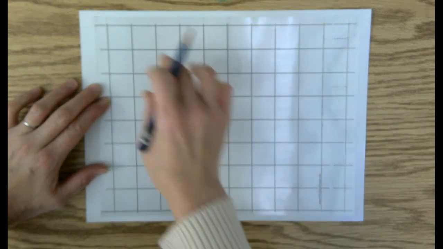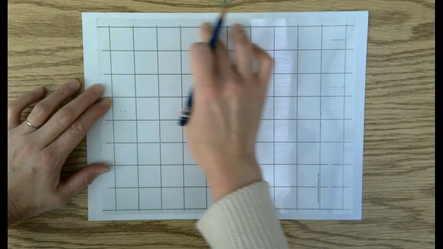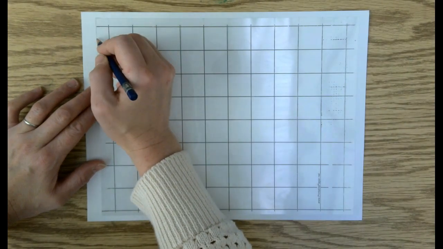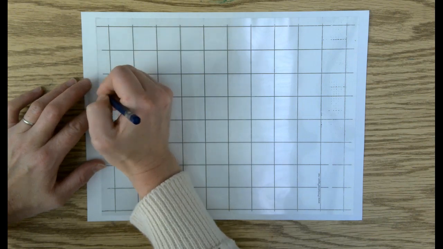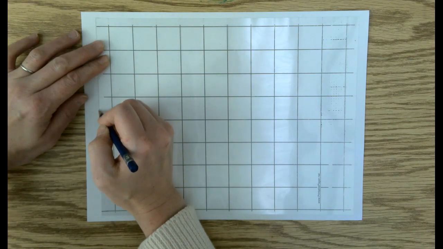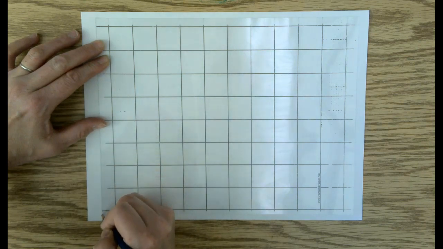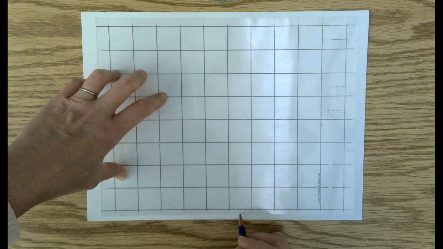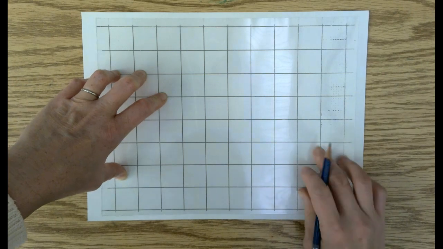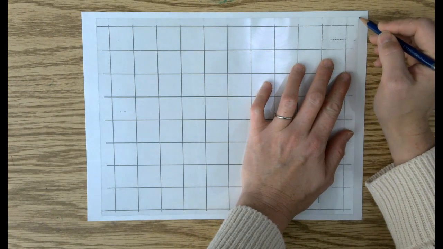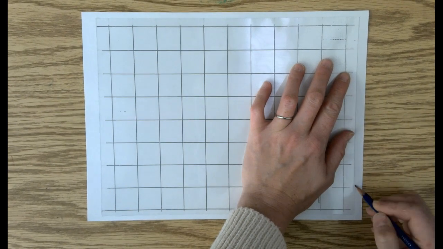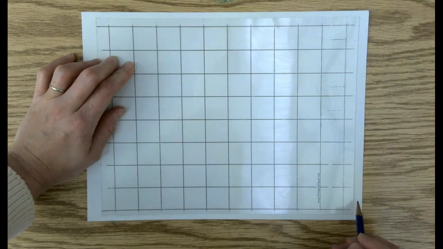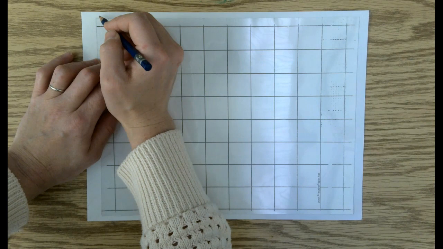So I am putting my paper, I should say my transparency, the transparent grid, kind of in the middle of this 9 by 12 paper. And before I do anything else, I'm simply going to trace the outer edges. So we want to do this carefully. I made a little mistake there. I went back and corrected it.